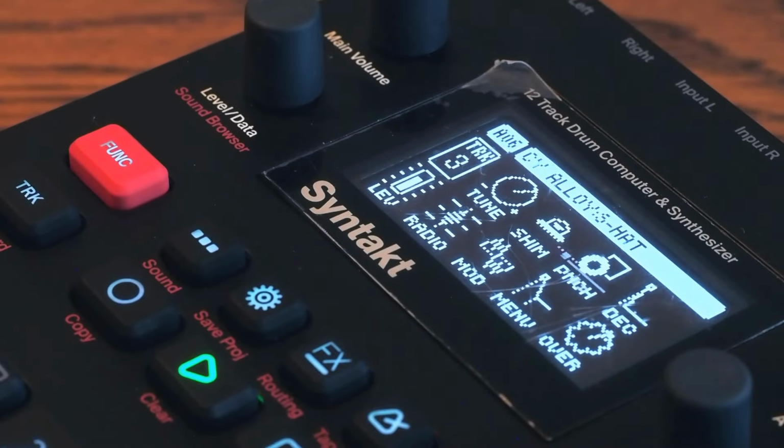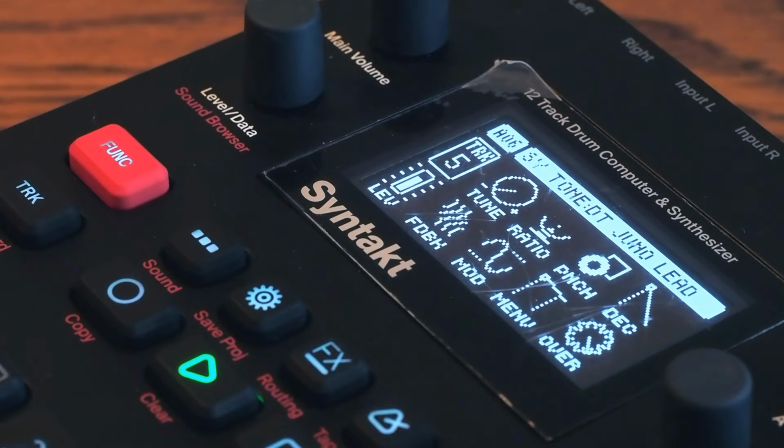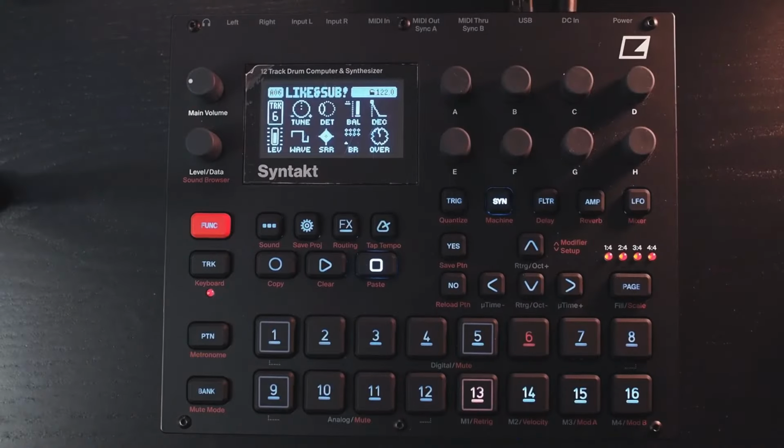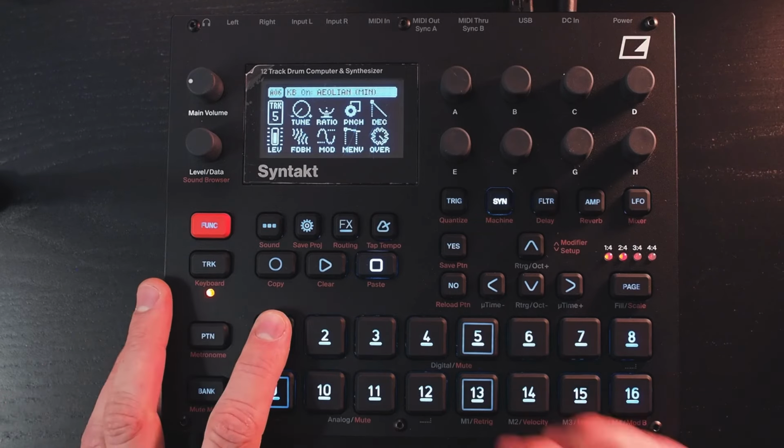You never run out of tracks on the Syntakt in my opinion. It's really simple to build up a full track. There's one catch though. Every track on the Syntakt is monophonic. And this means that you can only play 1 note at a time per track. So this is the bass.